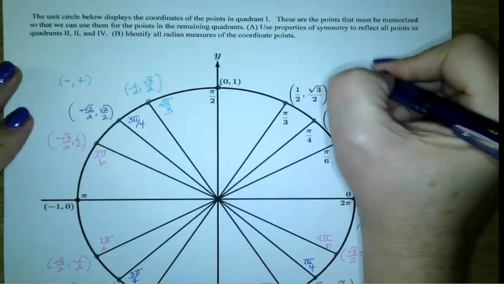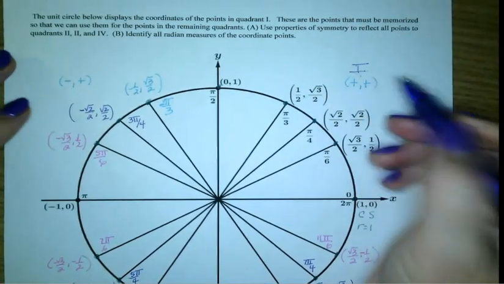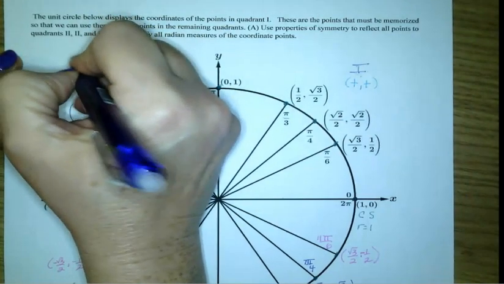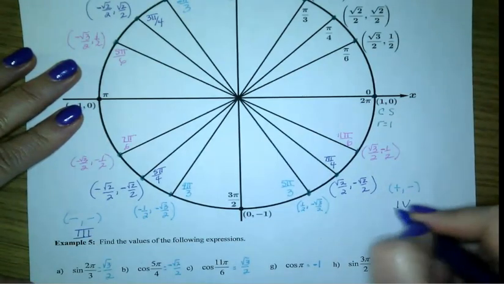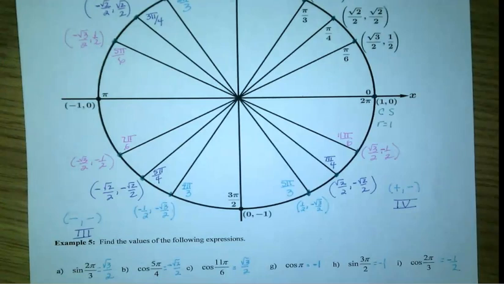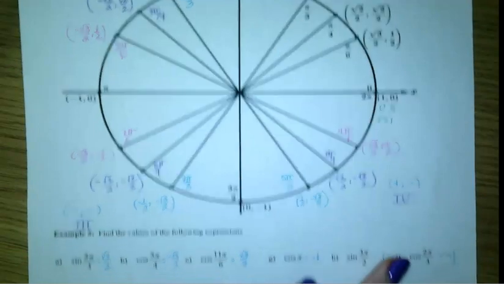Sometimes students get them numbering backwards, but that's quadrant 1, quadrant 2, quadrant down to this one, 3, and quadrant 4. And it's not wrong to label them with numbers, but typically speaking, we use Roman numerals or we say Q1, Q2, Q3, Q4, just to keep them from getting confused with other numbers that we've been talking about.